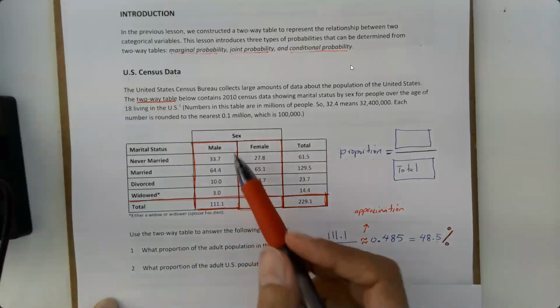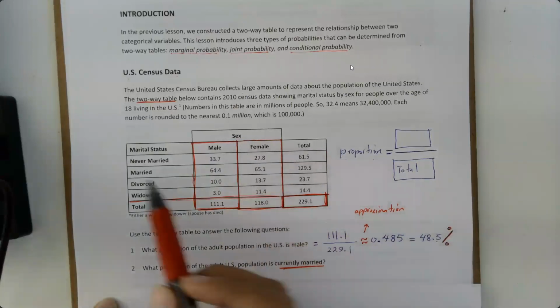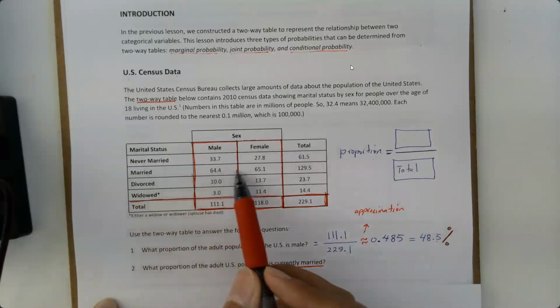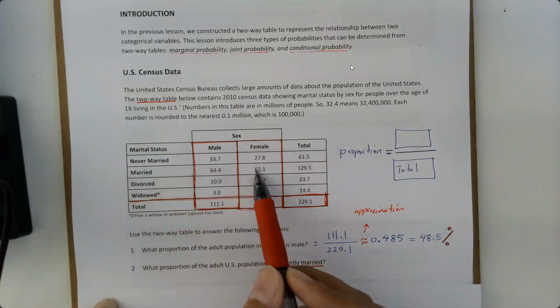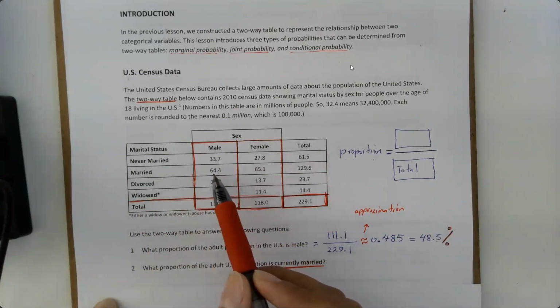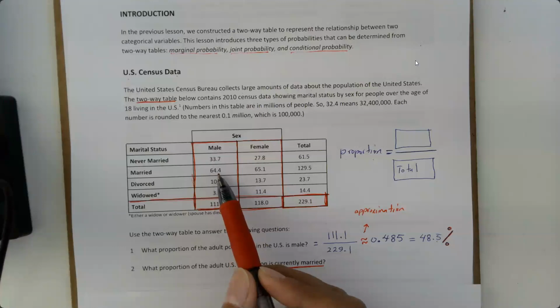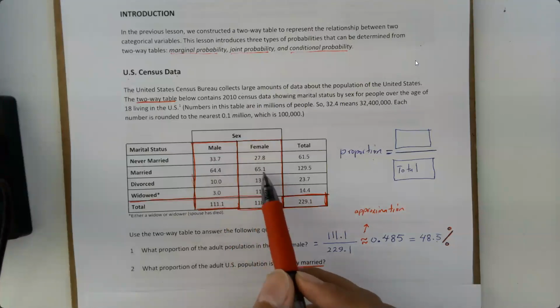In this two-way table, the married category includes male and female. So I cannot just take males and say it's going to be 64.4, or just take females and say I have 65.1 of females.